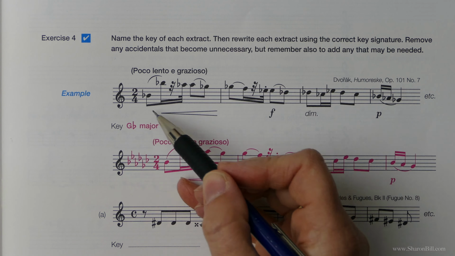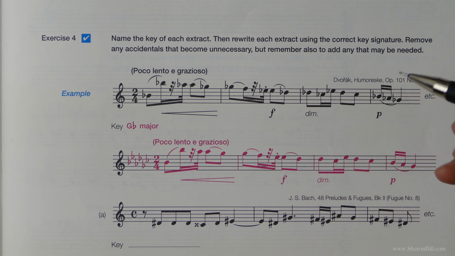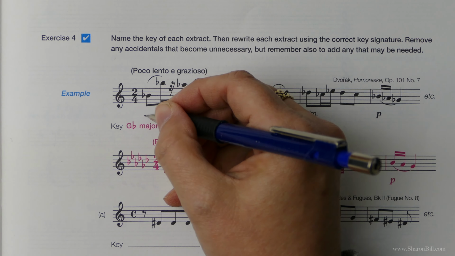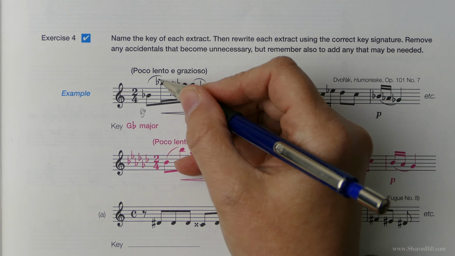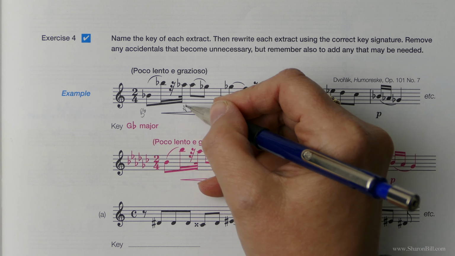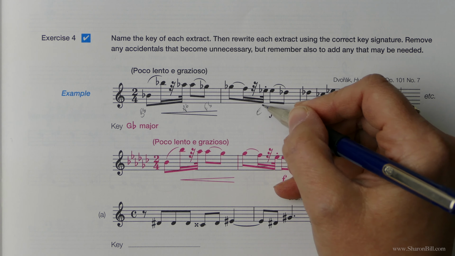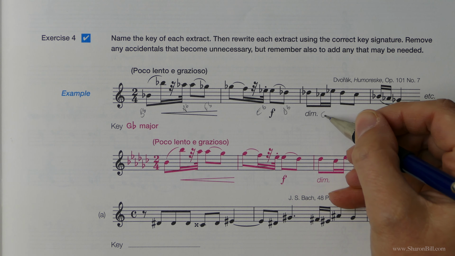So this first example, they've told us it's G flat major. And we know this because let's look at the clues available. We have a B flat there and there. We have an A flat, a G flat, another G flat, an E flat, a D flat, and a C flat.